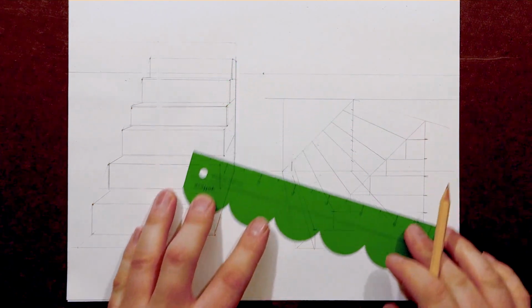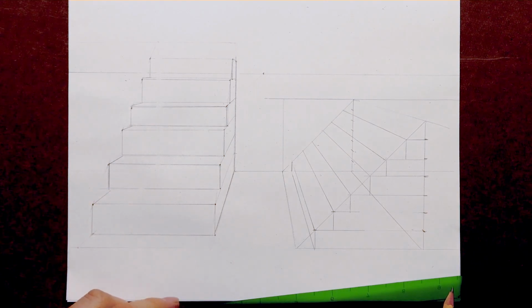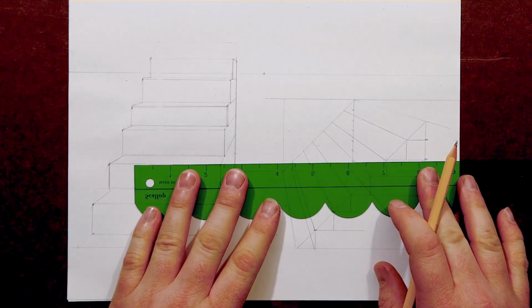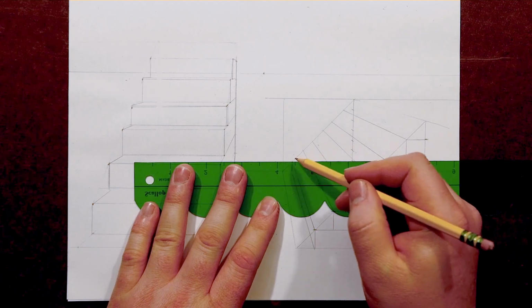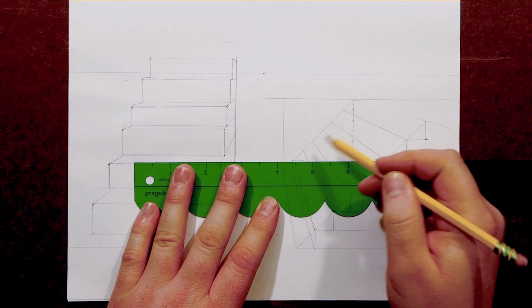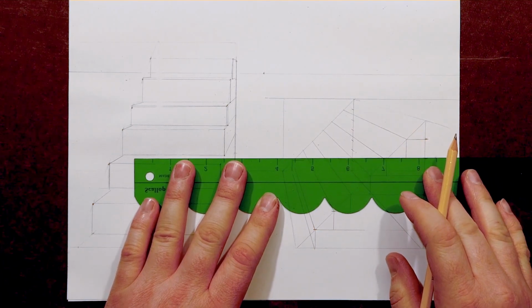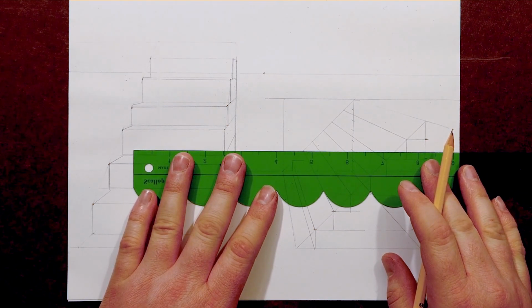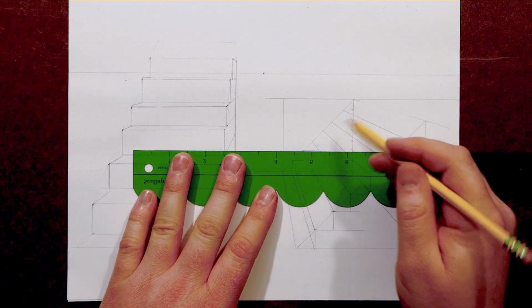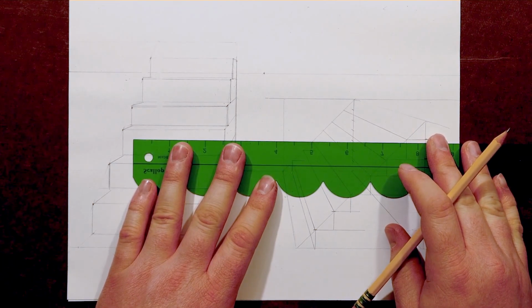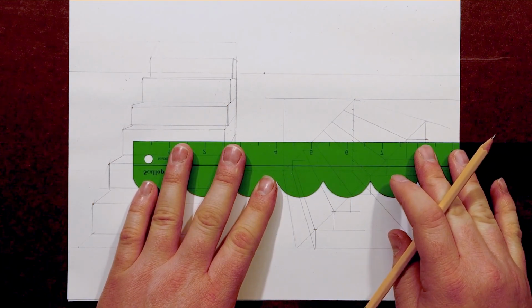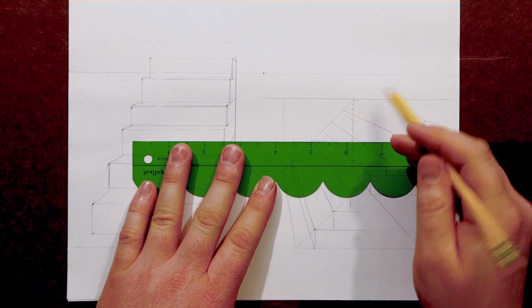With these drawn in, I can now use horizontal lines to intersect with the different parts of the stairs to make sure that I have those spot on. Just like in the other stairs, we want to make sure to be careful to keep horizontal lines perfectly horizontal, vertical lines vertical, and converging lines always hitting that vanishing point.